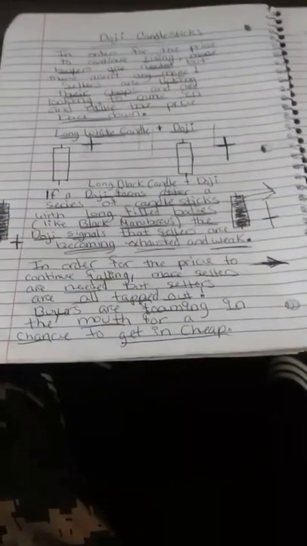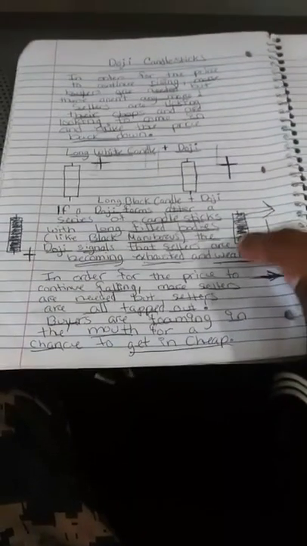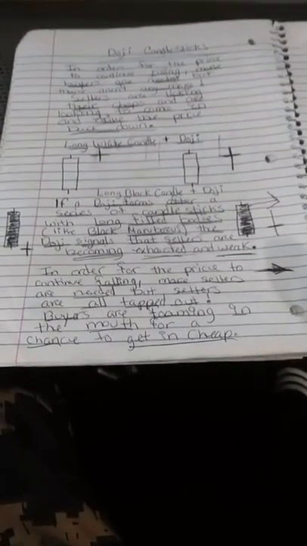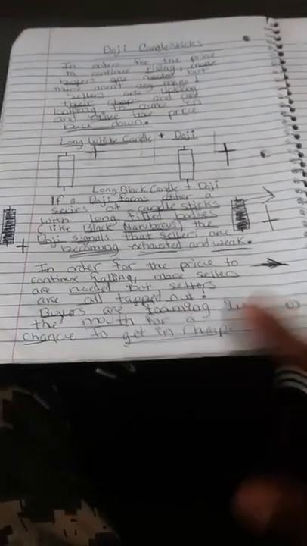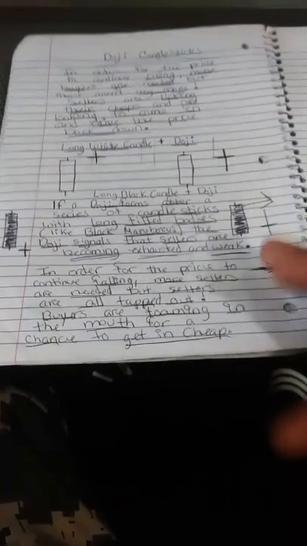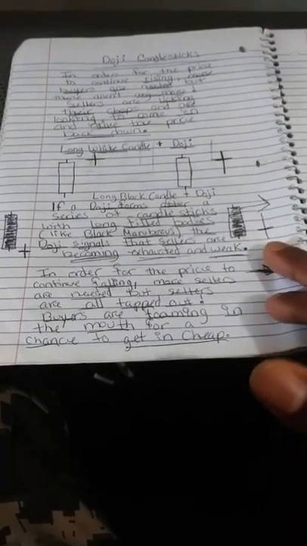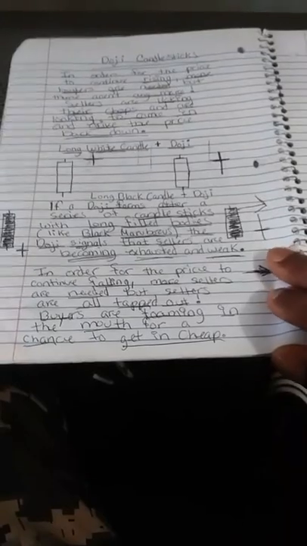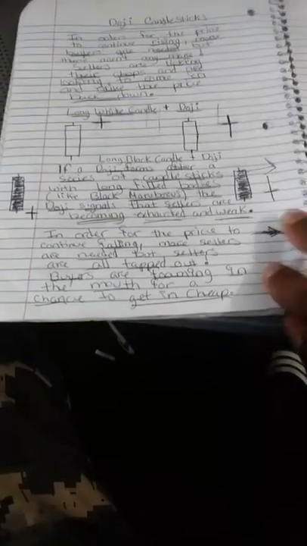If you see a doji form after a long black candlestick, it means that sellers are becoming exhausted and weak. In order for price to continue falling, we would have to see another long black candlestick or some type of double or triple candlestick pattern, and we don't see that. We would need more sellers to come in. But since this doji formed, sellers are tapped out, and as a result, buyers are foaming at the mouth for a chance to get in cheap, for a chance at a reversal.